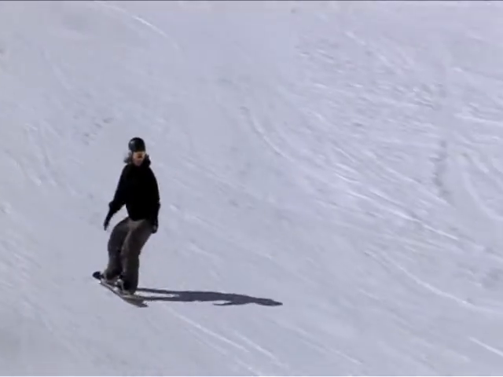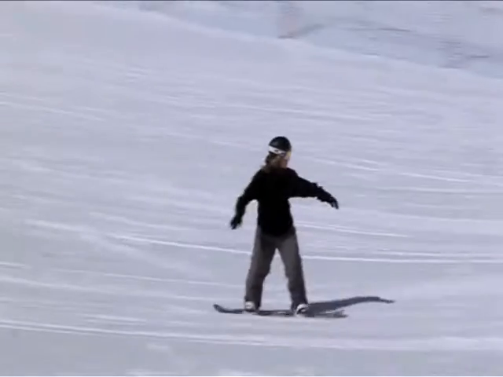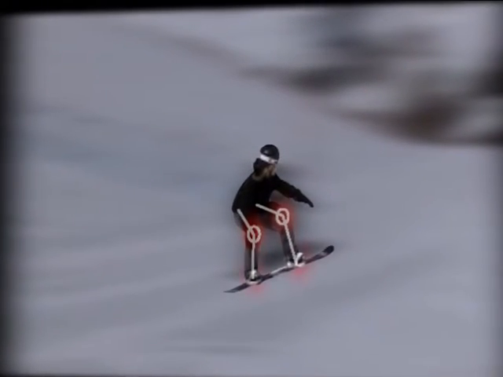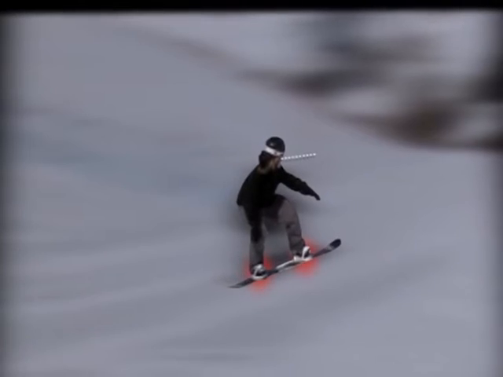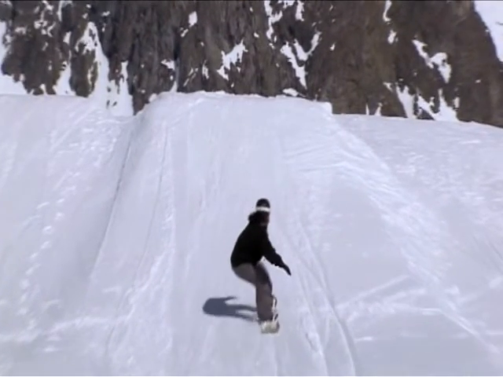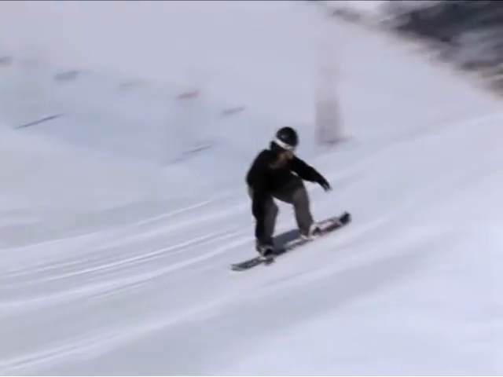Ride in with enough speed to reach your proposed landing area. Keep your body relaxed and flexed, control your approach through your feet, and look straight at the middle of the kicker. As you reach the transition, slowly extend, using the same pressure sequence as for the ollie. Spring softly off the tail.